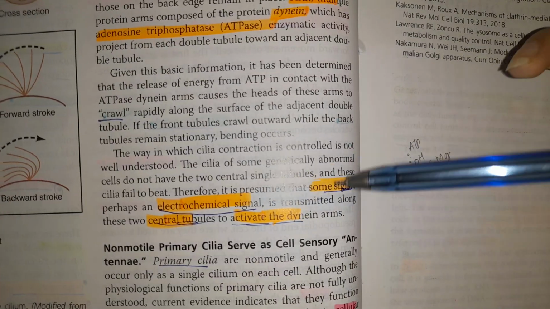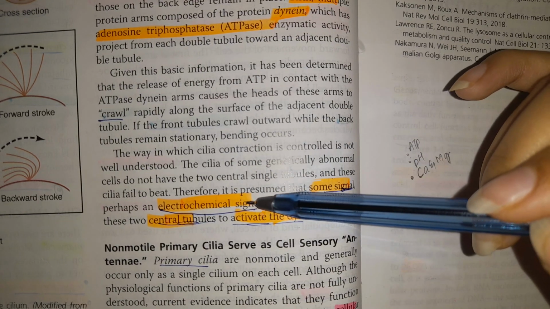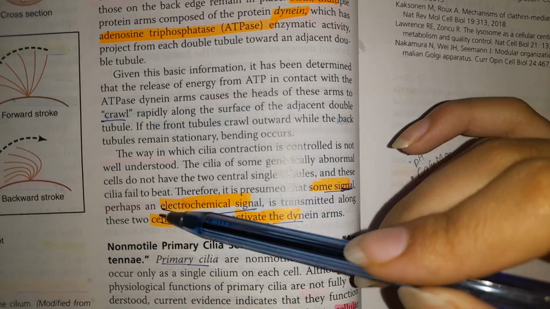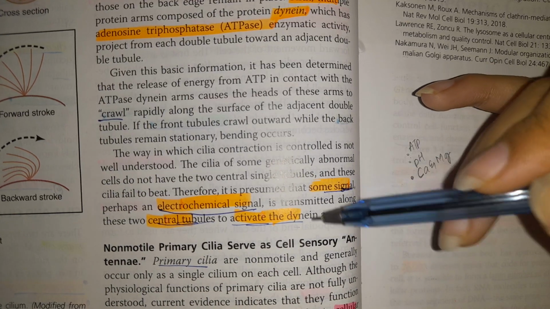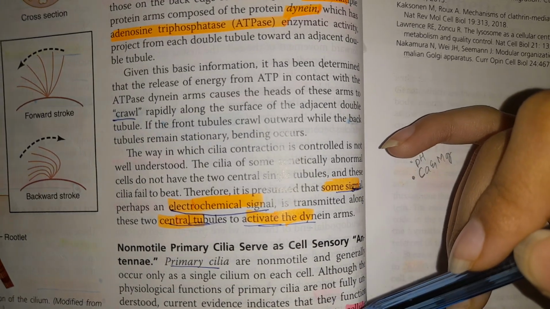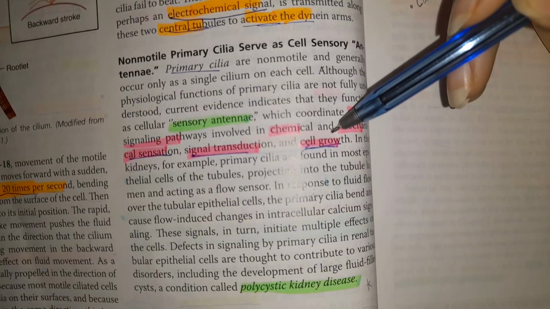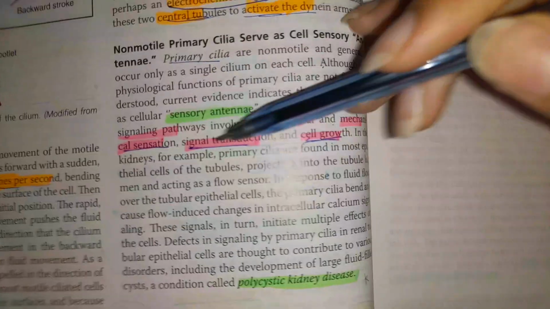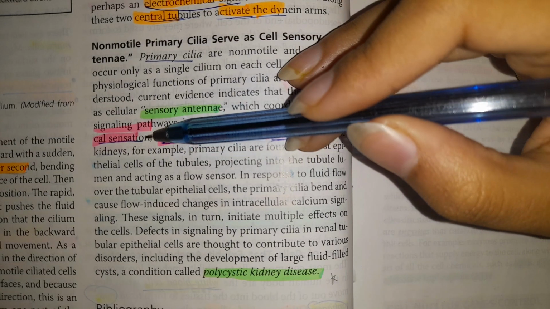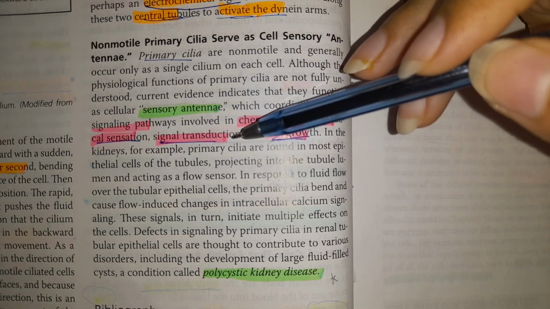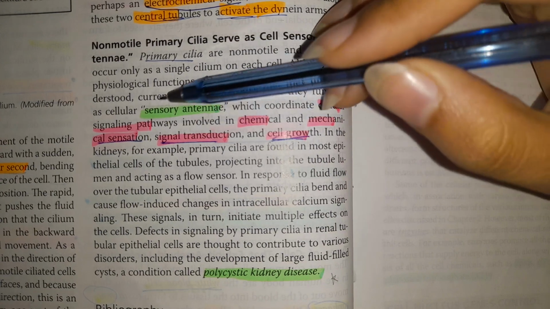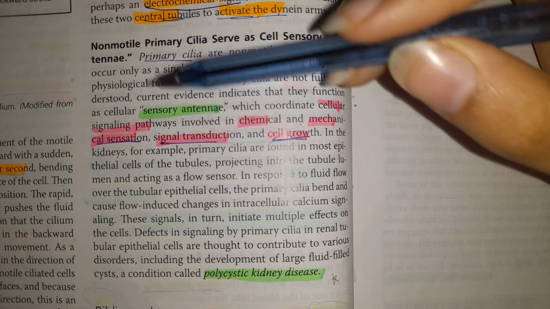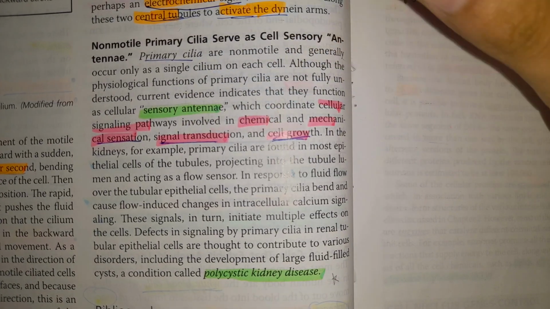So these electrochemical signals are transmitted via the two central tubules to activate the dynein arms of the peripheral ones. Now certain cilia cannot even move, so they are involved in sensation and signal transmission as well as cell growth. They are actually sensory antennas of the cell. They are large in number but small in length.